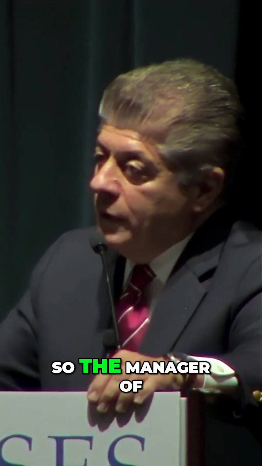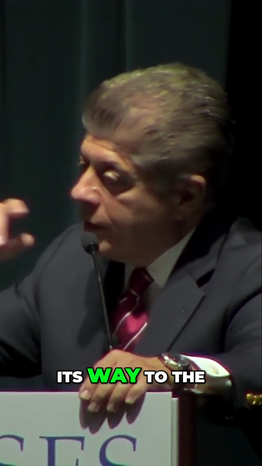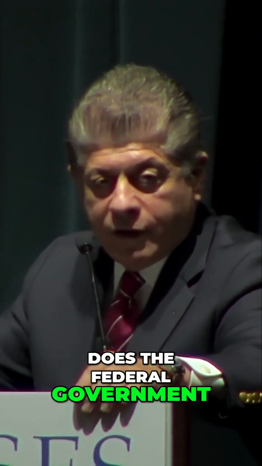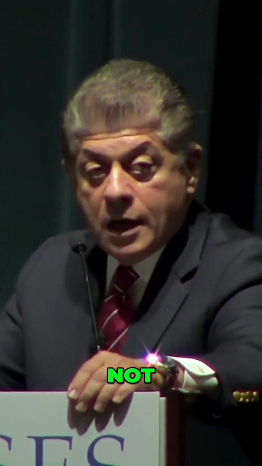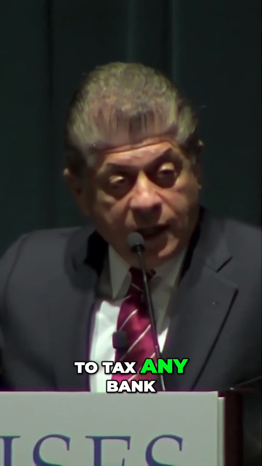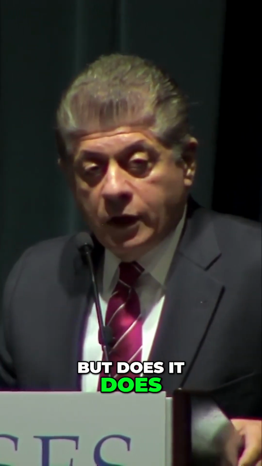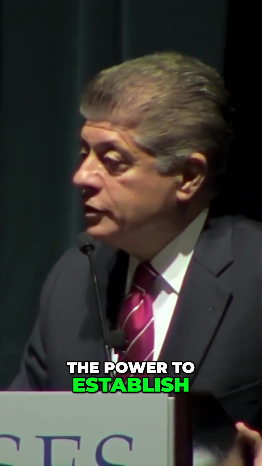So the manager of the bank, of course, refuses to pay the tax, and the case makes its way to the Supreme Court. And the issue is, does the federal government have the power to establish a bank? Not does the state of Maryland have the power to tax any bank in the state? It does. But does the federal government have the power to establish a bank?